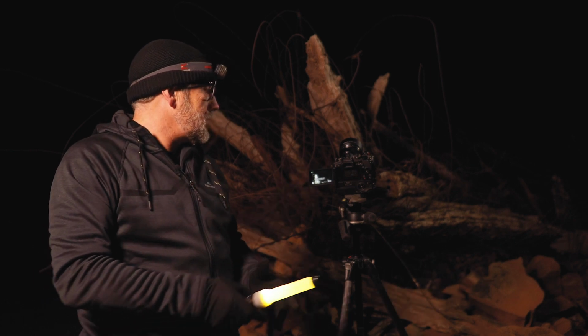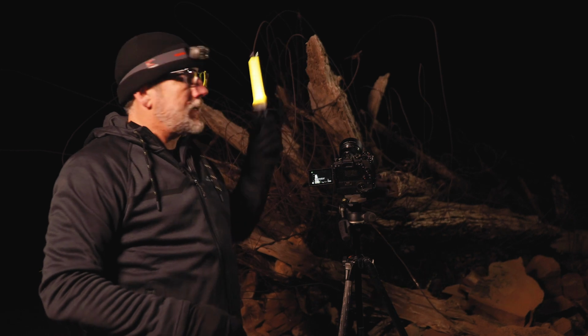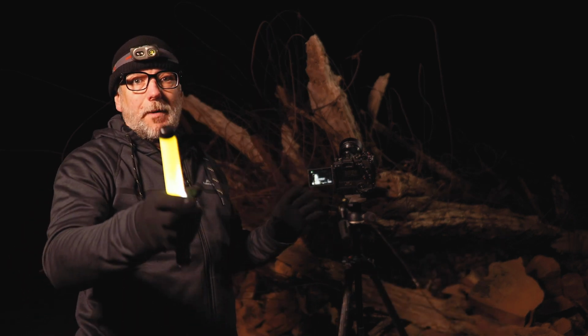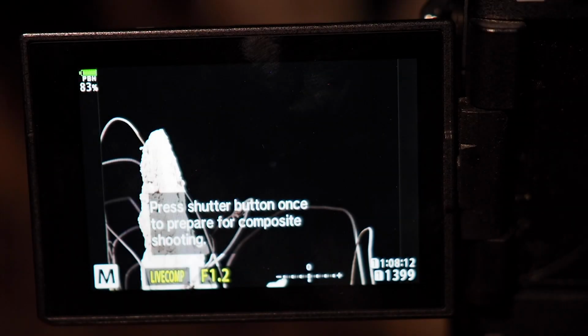So yeah, the process is we turn the camera on, start the exposure, light the thing. Because it's live composite, I can check it on the back, and you'll be able to see in a second that the stars are going to be nice and out of focus. All right, I'm going to bring the camera up a little closer so you can see. So what I'll do is let's turn some of these video lights off.